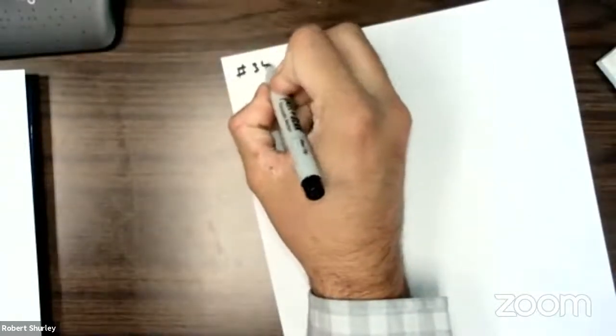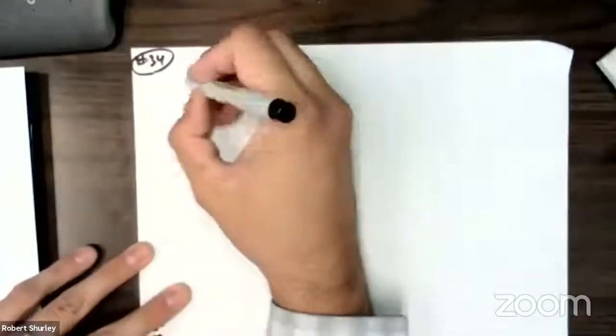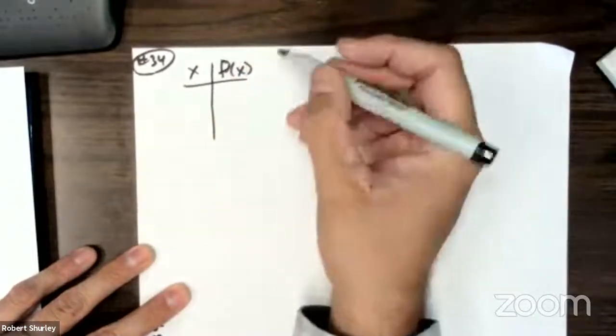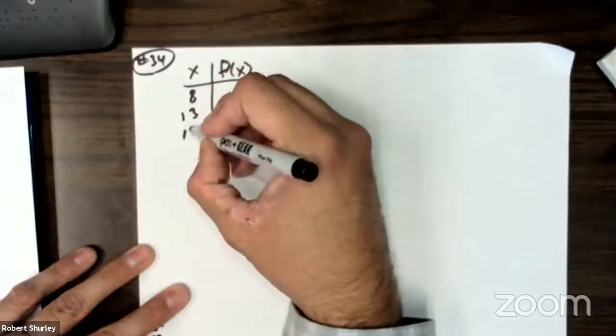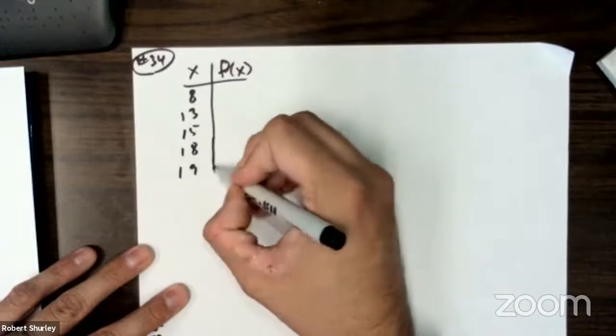Compute the mean and standard deviation. Let's look at number 34 here. You'll see we've got the outcomes in a column and then their probabilities. So you've got 8, 13, 15, 18, and 19.